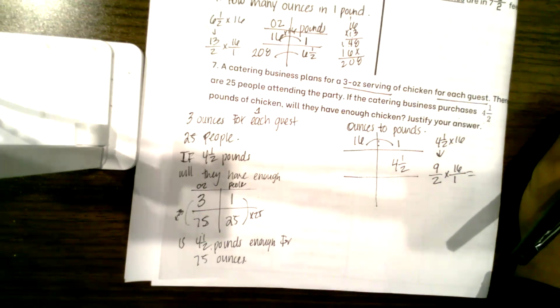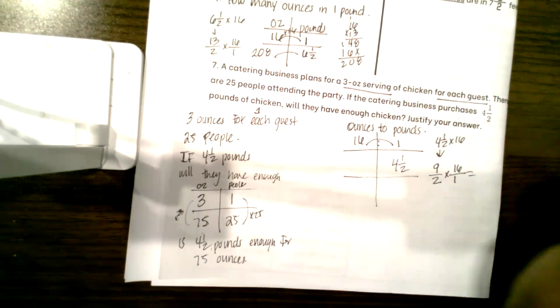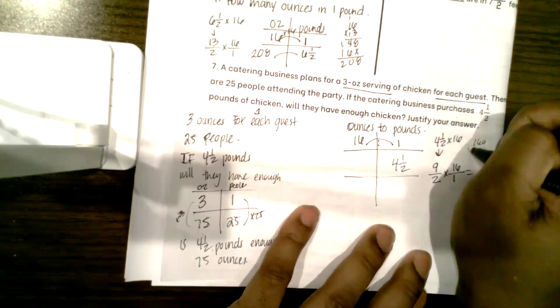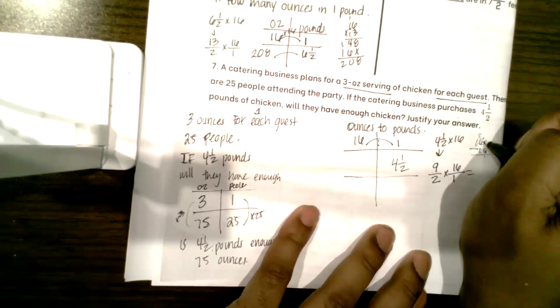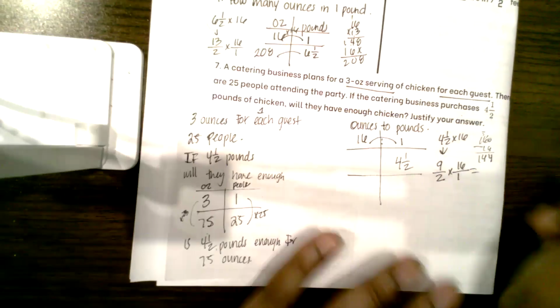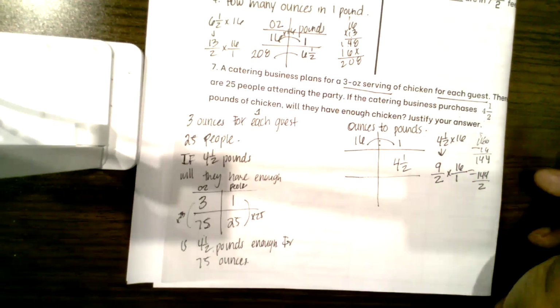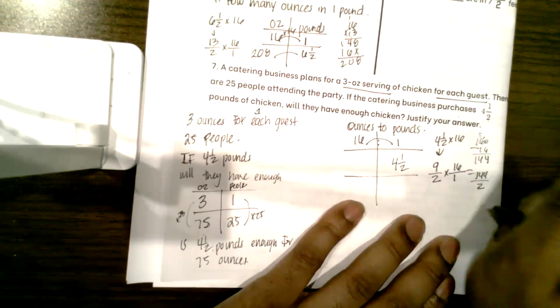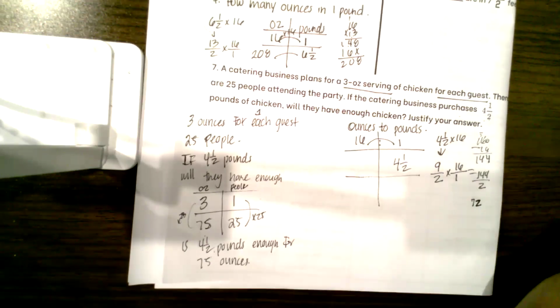Let's see. 160 minus 10 is 150. 150 minus 6 is 144. So let's see. Yep. So it's 144 halves. And half of 144, 2 goes into 14 7 times. 72.